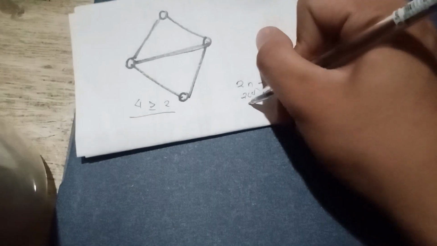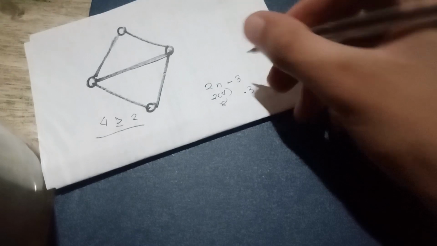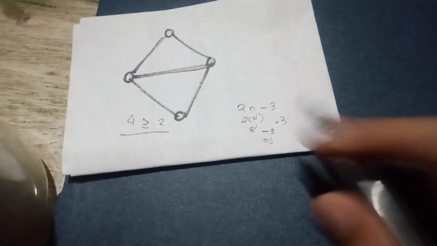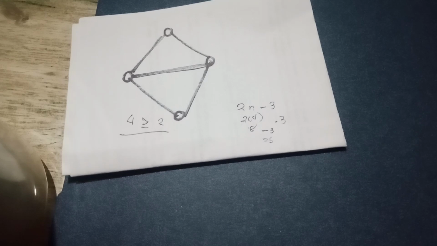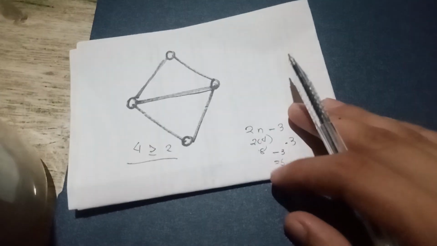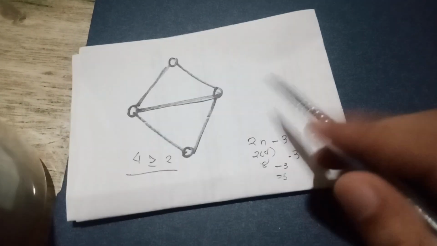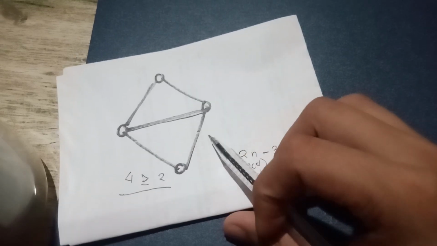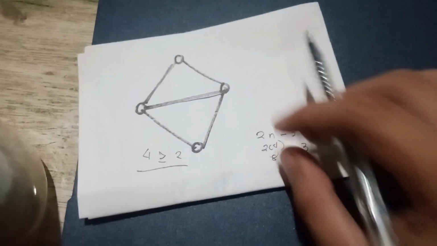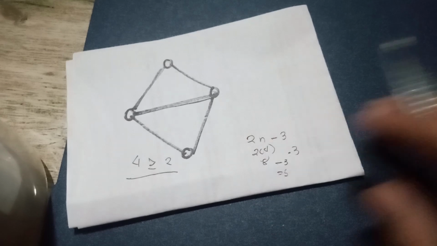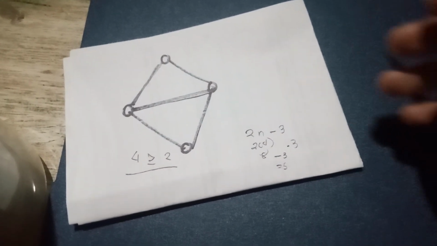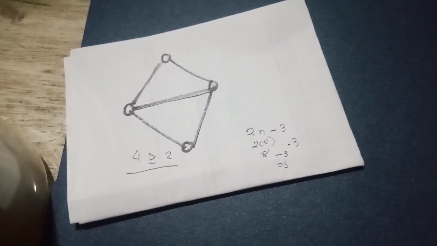8 minus 3, which is equal to 5. So we count the size, or the edges, to see if this graph satisfies Theorem 10.26: 1, 2, 3, 4, 5. So this graph satisfies Theorem 10.26, and this is the illustration of 10.26. So that's all for this theorem.